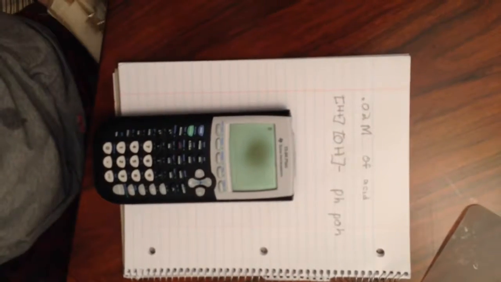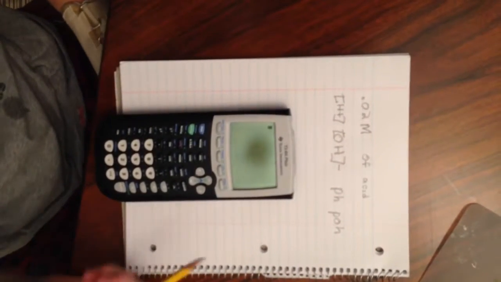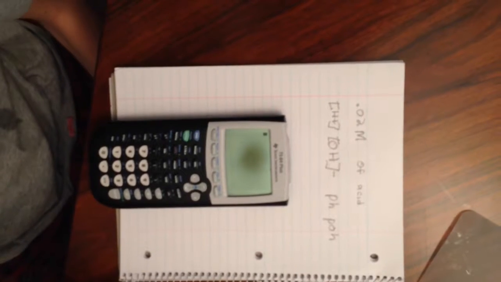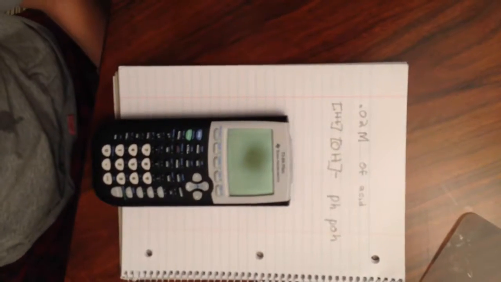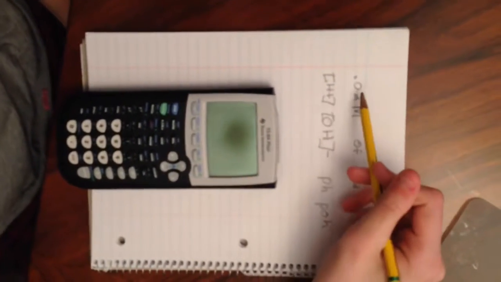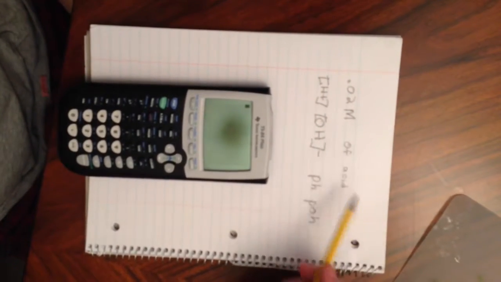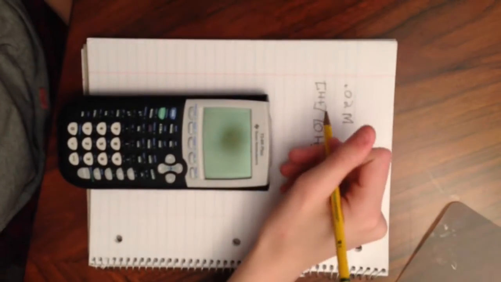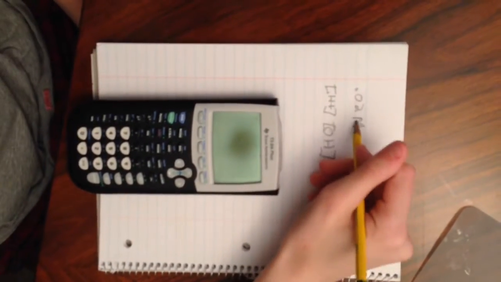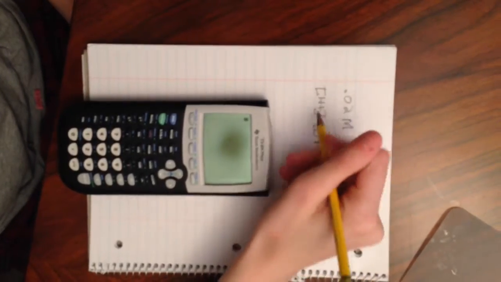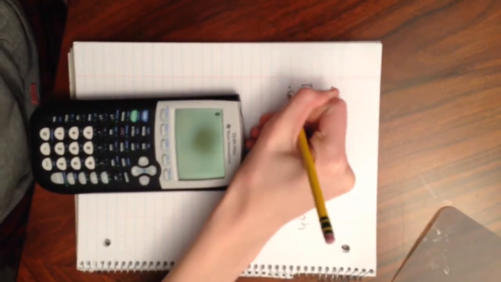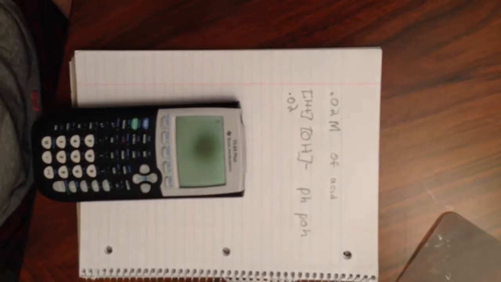Let's say instead of H plus, OH minus, pH, or pOH, you're given a molarity of the substance. So in this case, you're given 0.02 molarity of acid. Now, since you know acid corresponds with H plus, the molarity of the acid would be 0.02 for H plus.